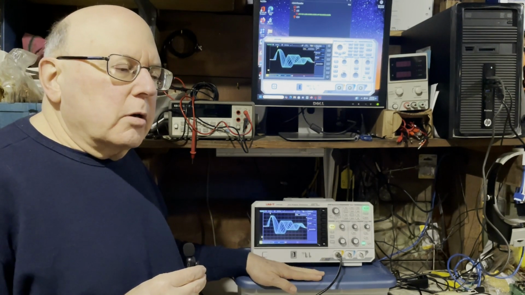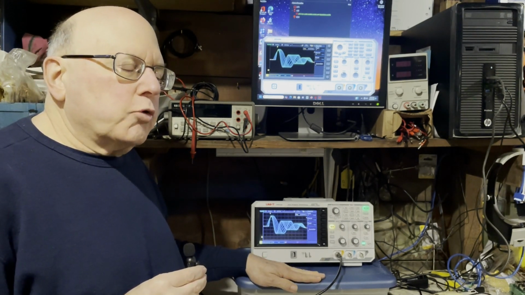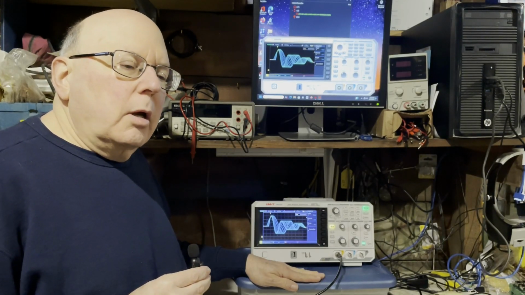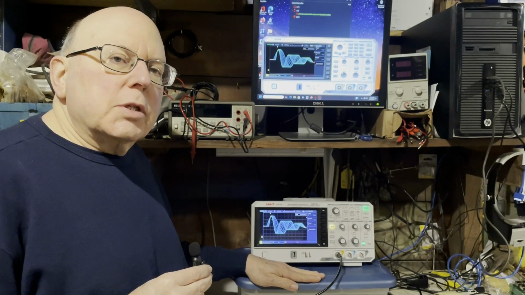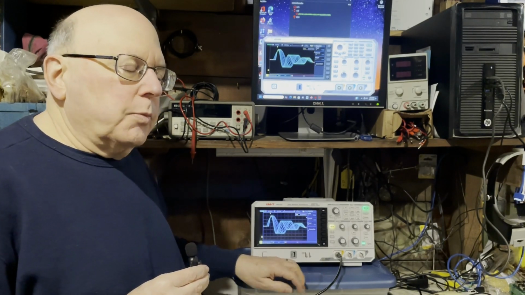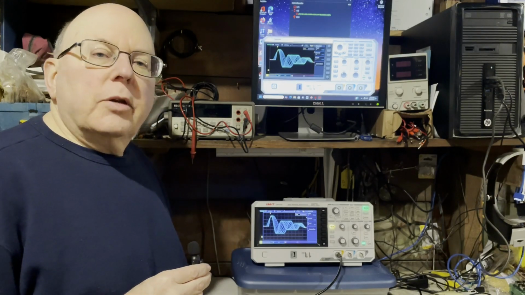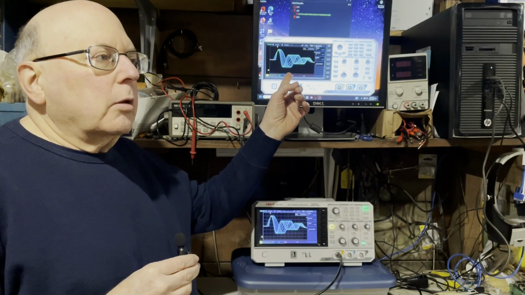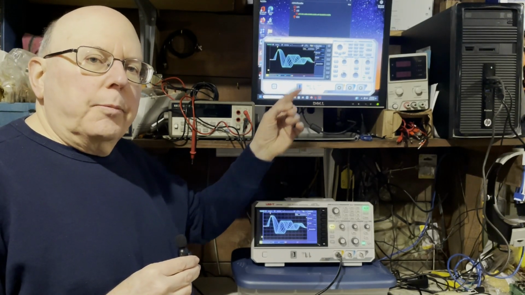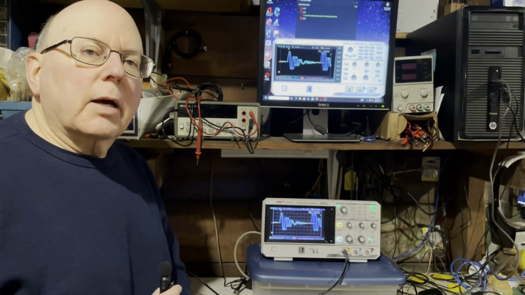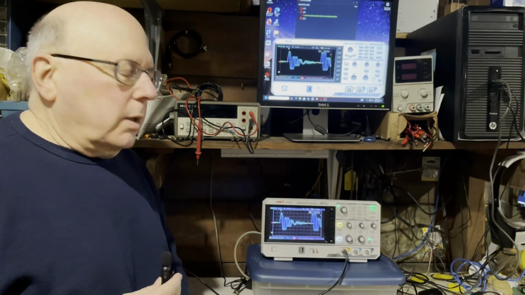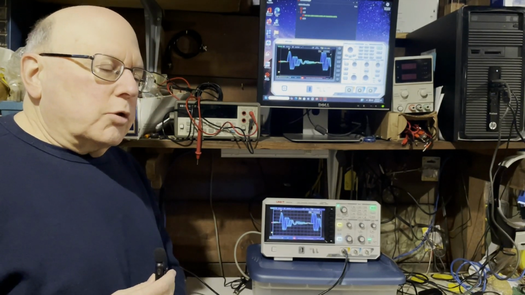What we have here is a Uni-T or Uni-Trend UPO1202 2-channel 200 megahertz 1 gigasample per second oscilloscope. And we're going to take a look at it, see what we can do with it. We're also going to take a look at the software. For just $339 plus shipping, you get quite a bit for your 2-channel scope.